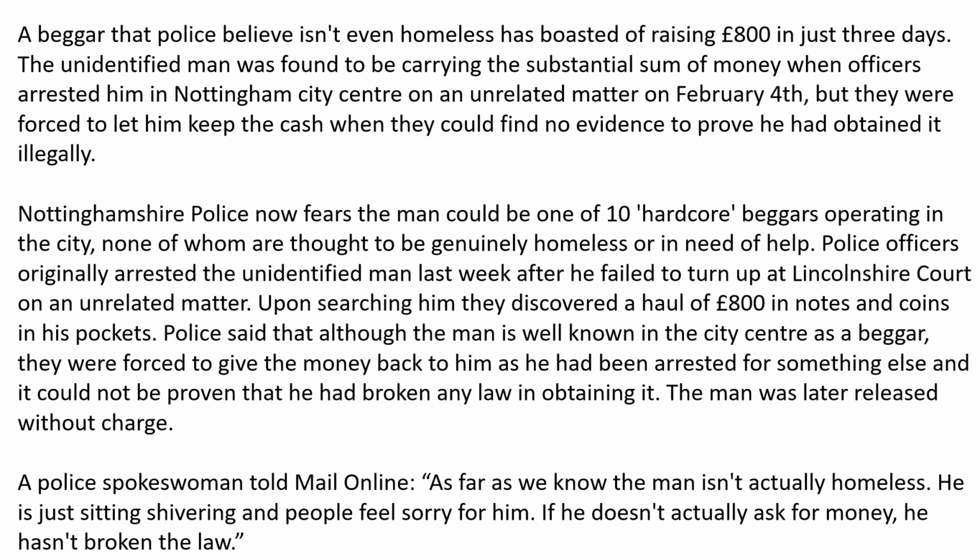Nottingham police now fears the man could be one of 10 hardcore beggars operating in the city, none of whom are thought to be genuinely homeless or in need of help. Police officers originally arrested the unidentified man last week after he failed to turn up at a Lincolnshire court on an unrelated matter. Upon searching him, they discovered a haul of £800 in notes and coins in his pockets. Police said that although the man is well known in the city as a beggar, they were forced to give the money back to him as he had been arrested for something else and it could not be proven that he had broken any law in obtaining it. The man was later released without charge.